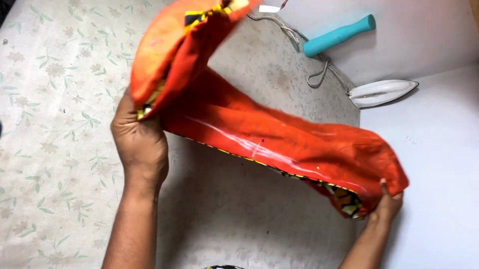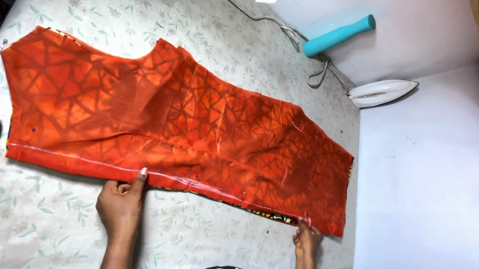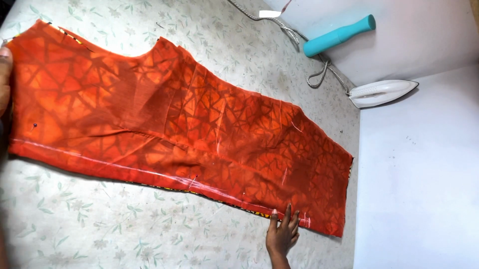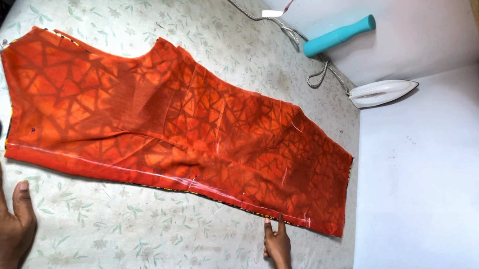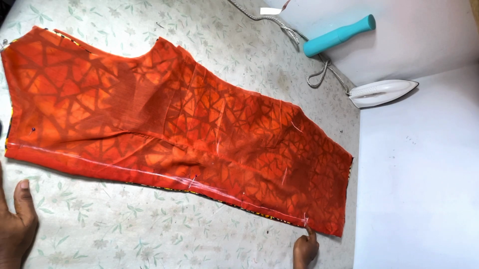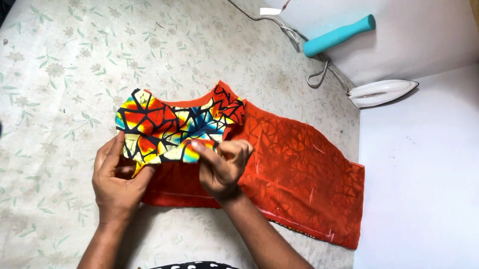So I'm done sewing my darts, turning my neck inside out, and then also hemming the dress. Now I'll be running loose stitches on my zip line to fix my zip, and then remove it after, and then I'll be leaving a space for the slits, and I'll reinforce the parts between the slits and the zip line.